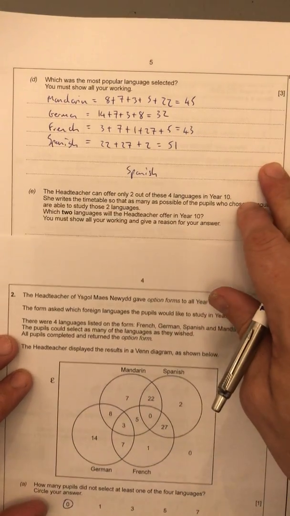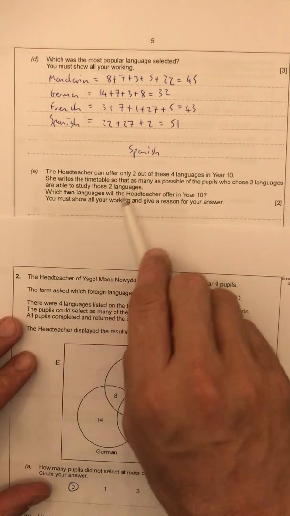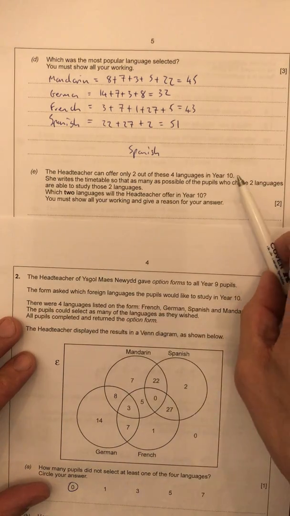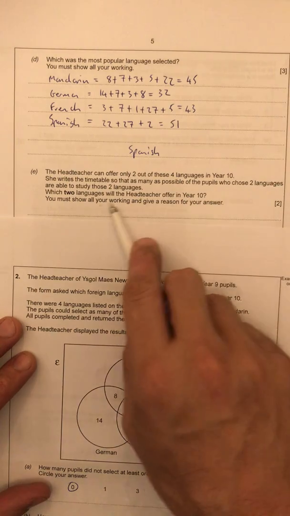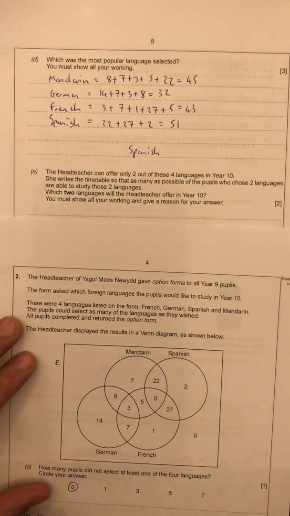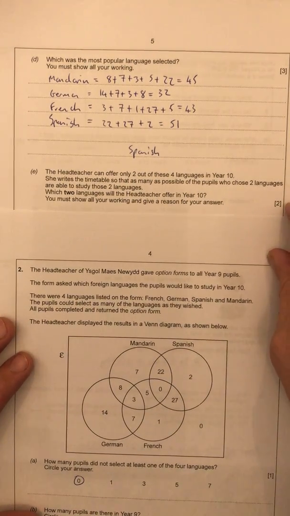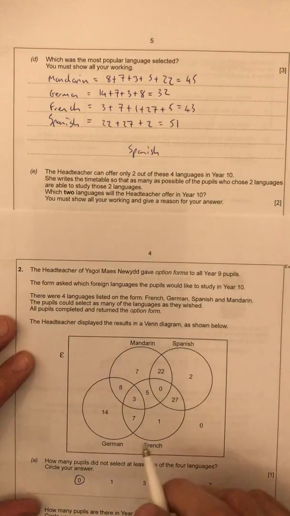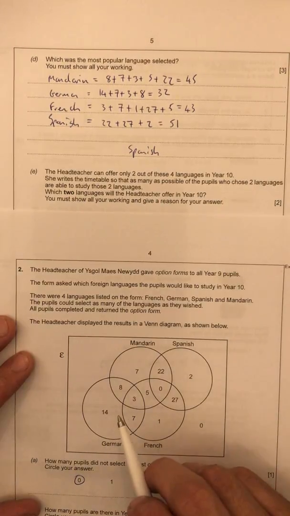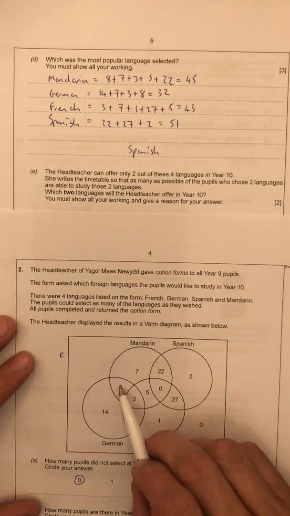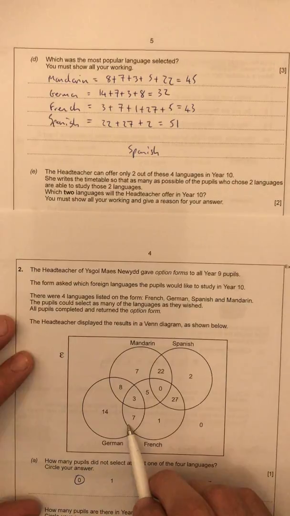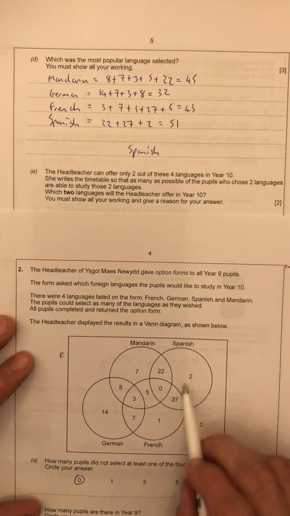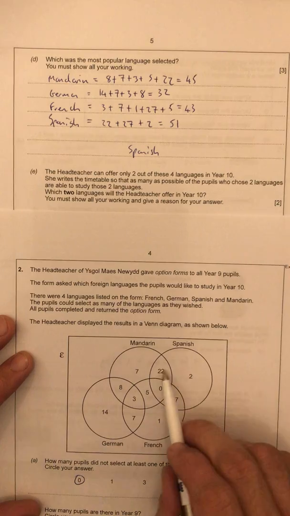Okay, part E, the head teacher can offer only 2 out of the 4 languages in year 10. She writes the timetable so that as many as possible of the pupils who chose 2 languages are able to study those 2 languages. Which 2 languages will the head teacher offer in year 10? You must show your work and give a reason. So basically, if they've only chosen 2 languages, it's going to be this one here where you've got Mandarin and German, which is 8, or this one here, which is German and French, this one here, which would be French and Spanish, and Mandarin and Spanish here, which would be that one.